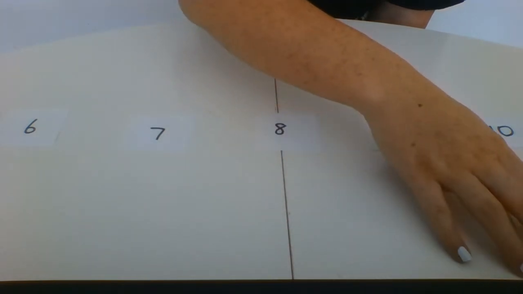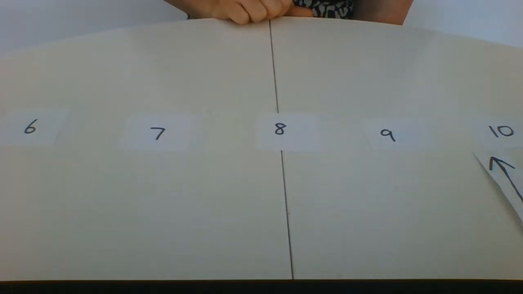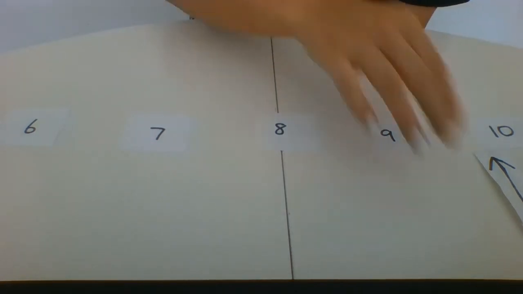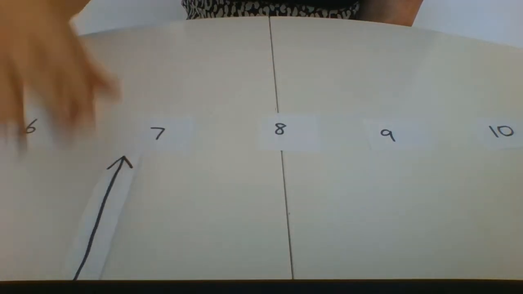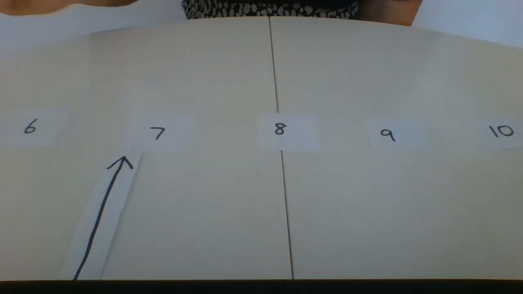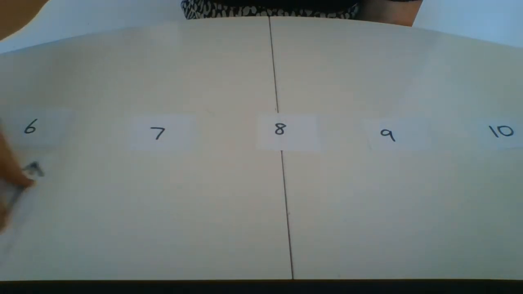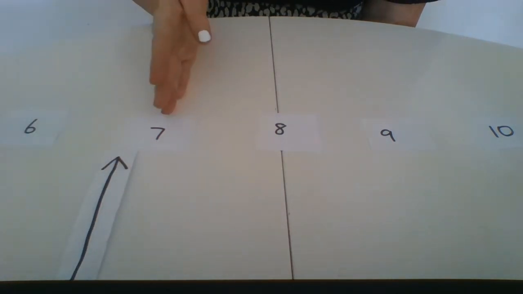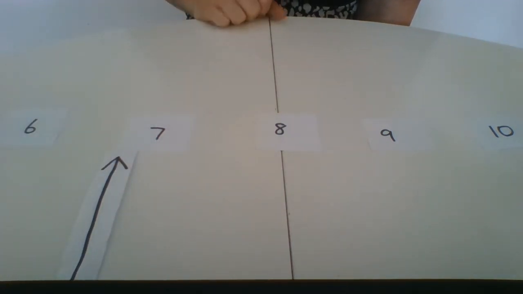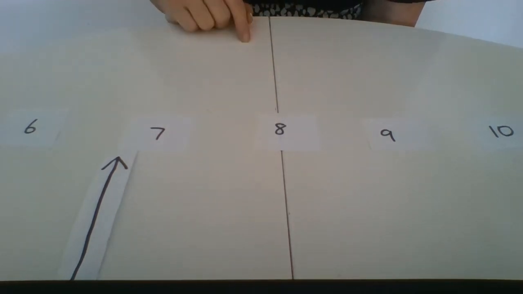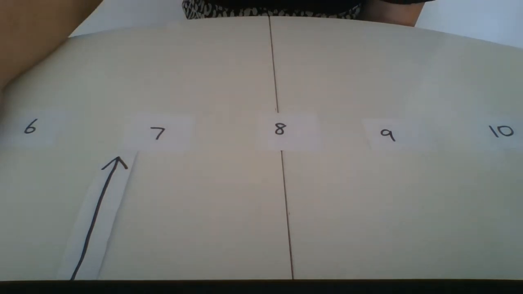Hopefully you would say quarter to 8. I'll just put it here. Hopefully you said it was quarter to 10. And again, quarter to 7. So just recap, because it's halfway and then a quarter of the way to 7, that is why we call it quarter to 7. So now I'm going to put my clock into a face, into a circle, and we'll look at it on a clock face as well then.